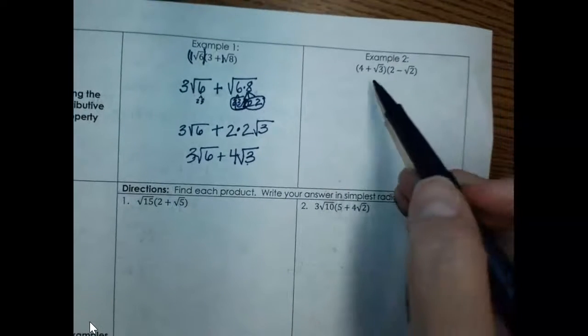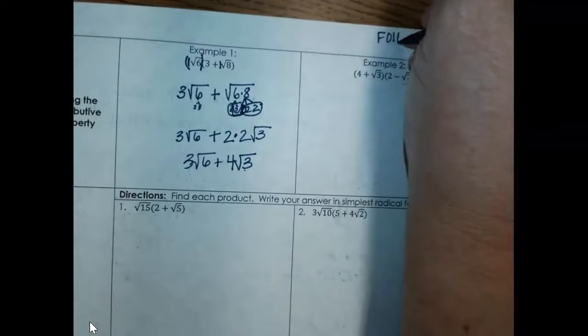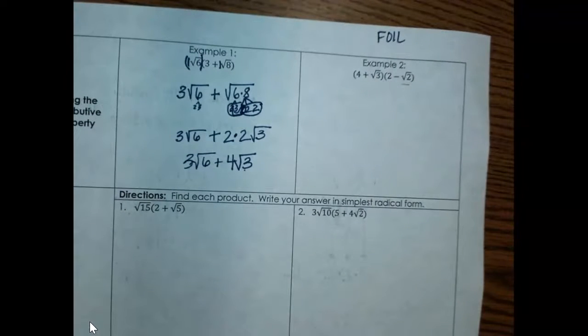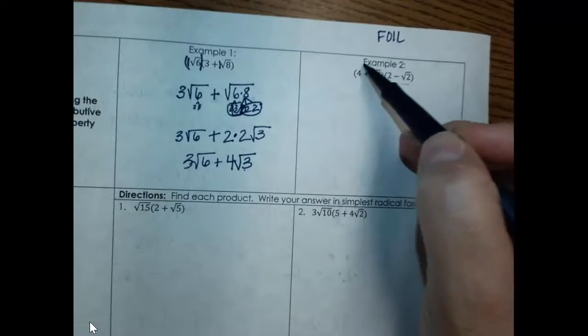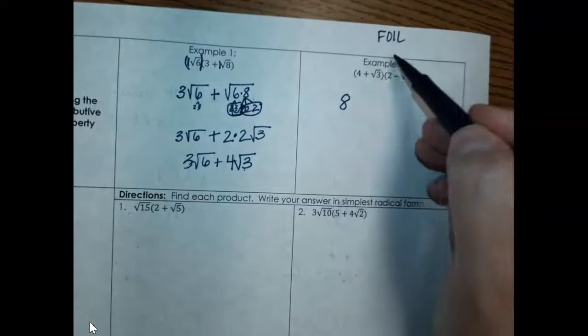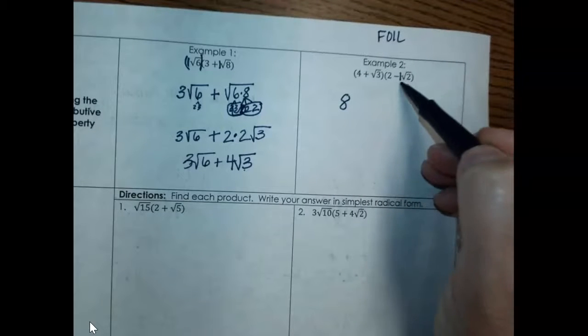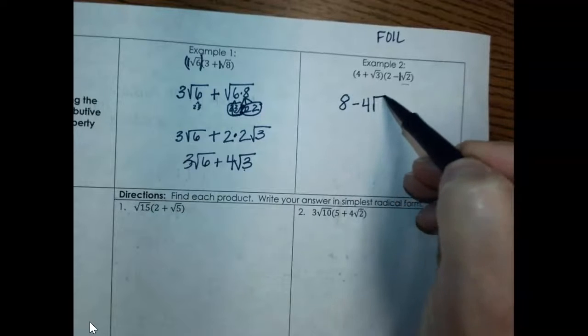So that was distributing. Here's double distributing. Remember our FOIL. It's a binomial times a binomial. So we're going to go first term to first term. 4 times 2 is 8. Then 4 times negative 1 square root 2 becomes negative 4 square root 2.